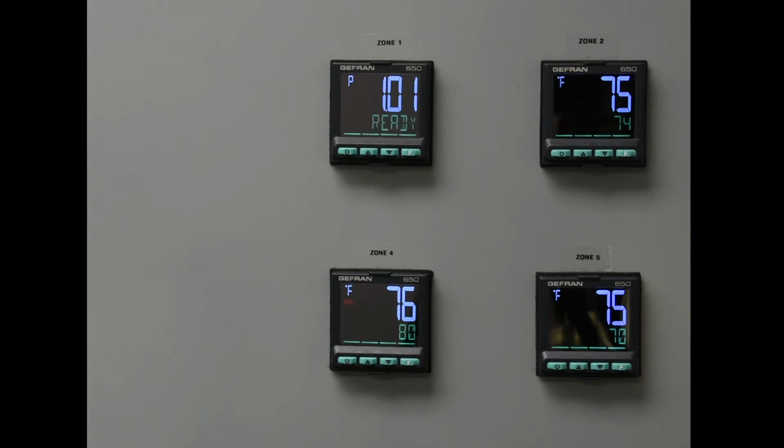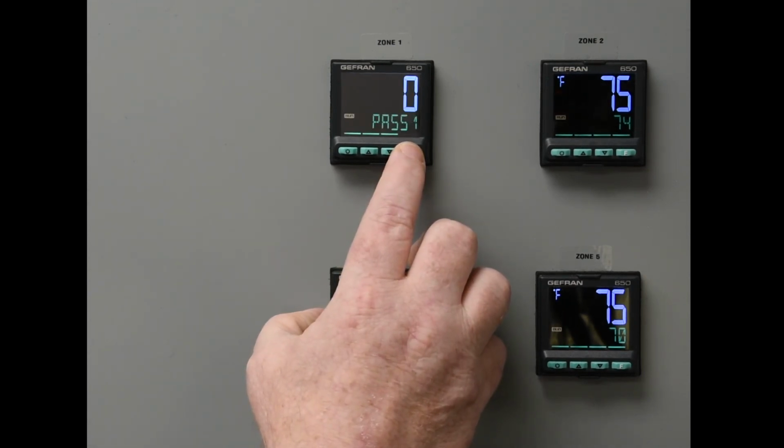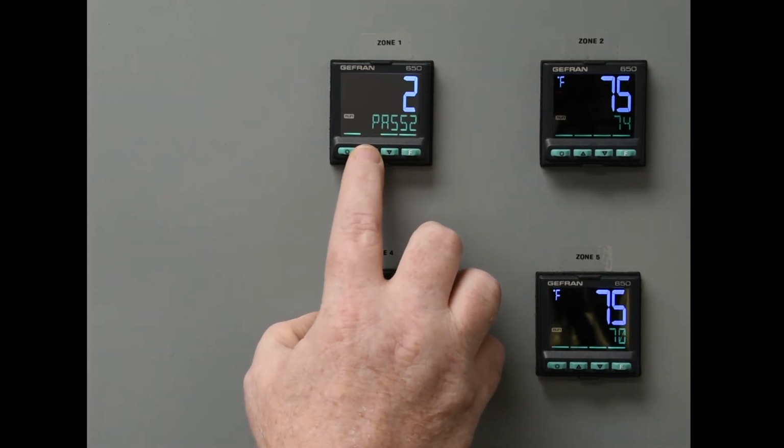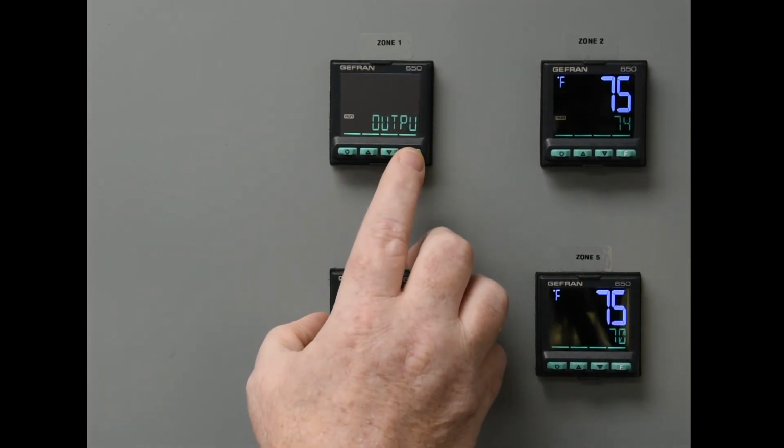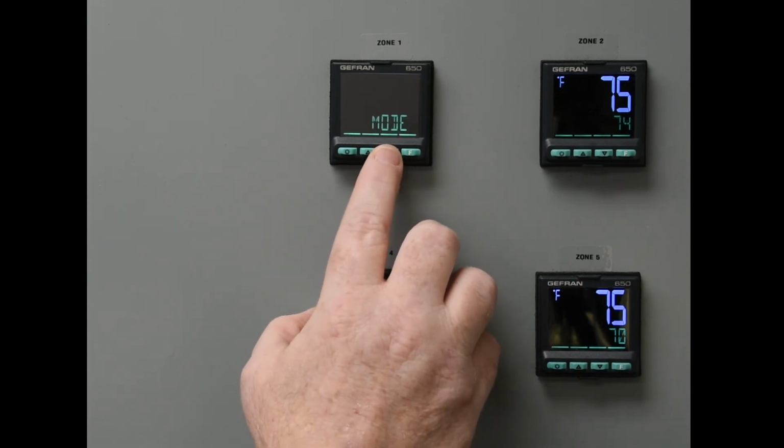To turn the programming off, press and hold the F key until password 2 is displayed. Enter the number 2, then press and release F until mode is displayed. Press and release the down arrow to display PID.G.N.